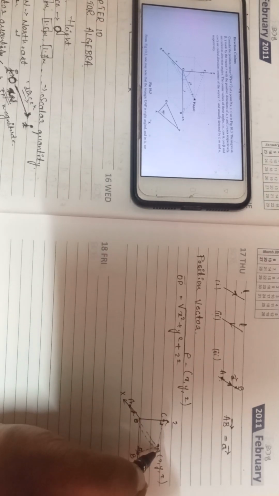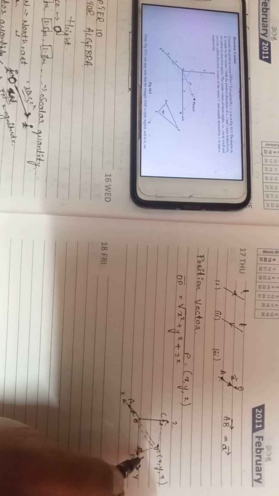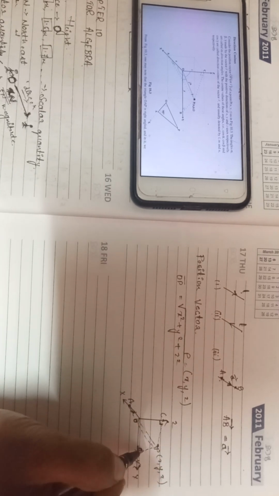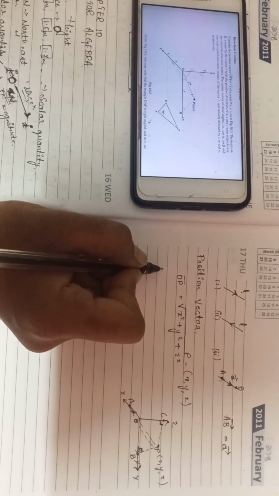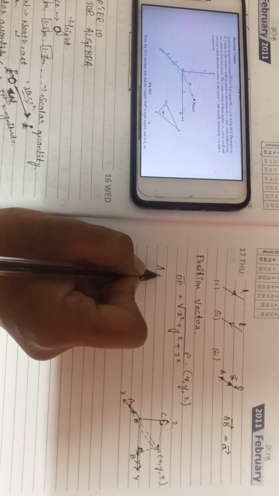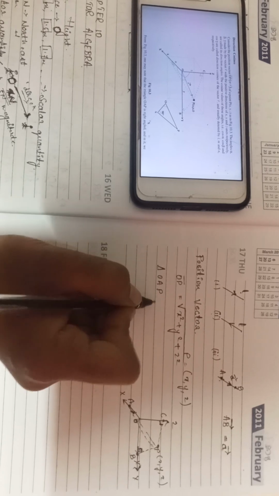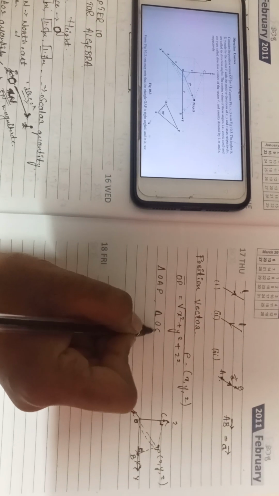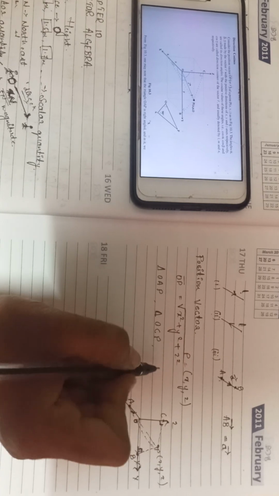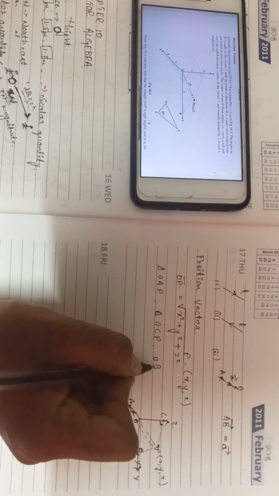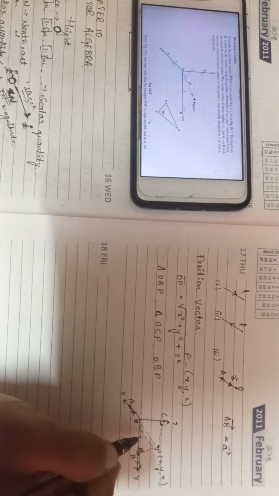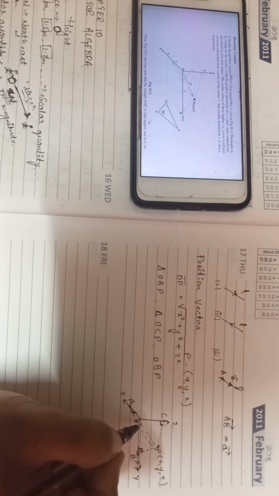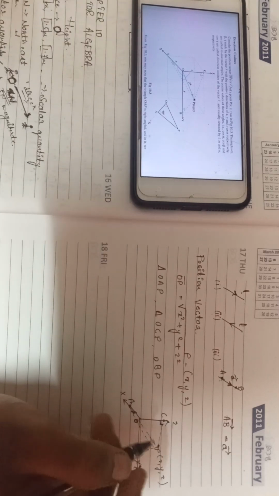When you define this position with respect to x, y and z axis, this angle will be 90 degree, and here you will get three triangles. First one is triangle OAP, next triangle will be OCP and next will be OBP. These are the three triangles. When you consider the three triangles, you will be having alpha, beta and gamma as the angles.